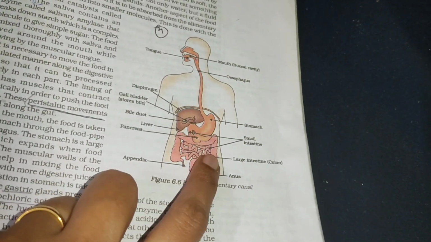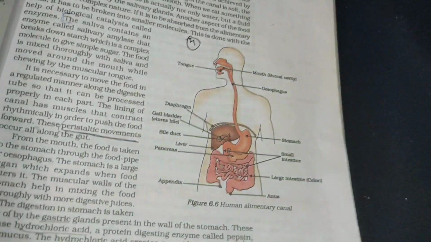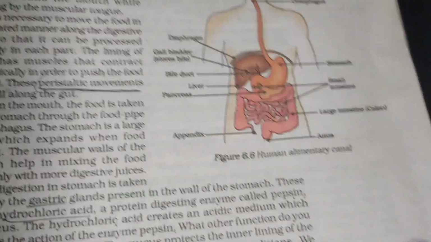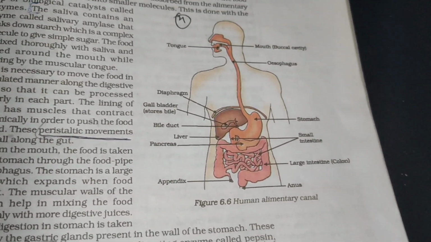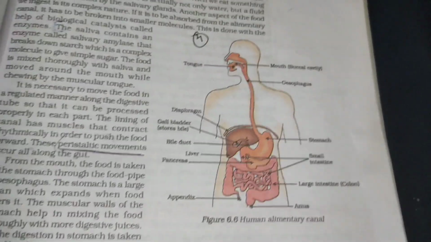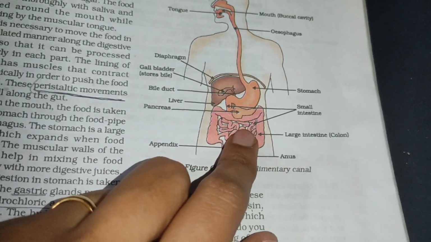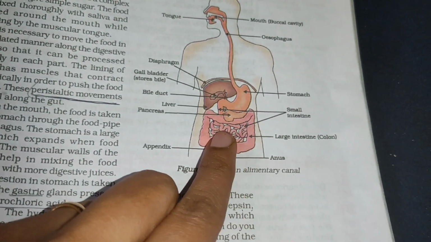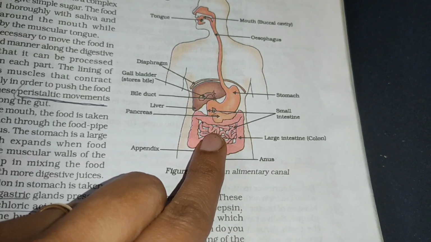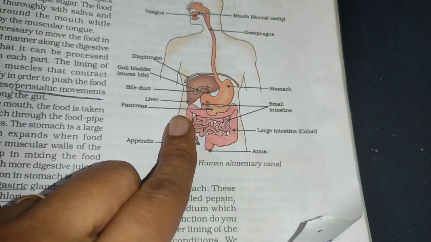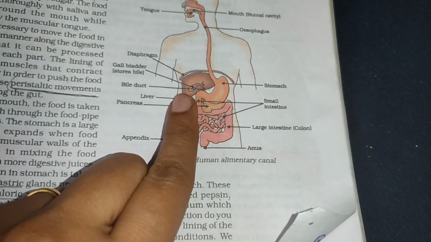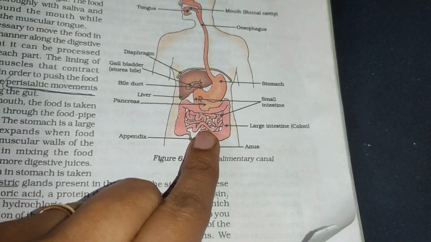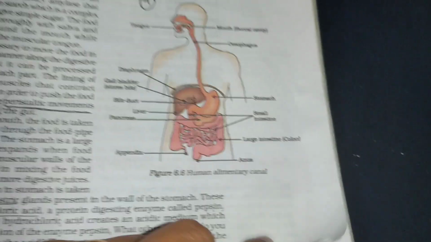Then from the stomach it goes into the small intestine, a long thin structure, where full digestion takes place. Many secretions from the pancreas and liver go into the small intestine.